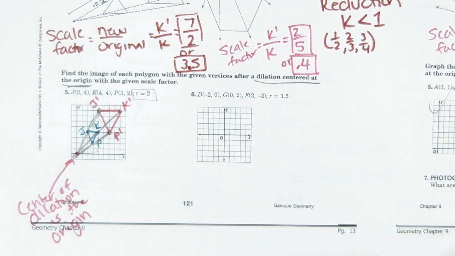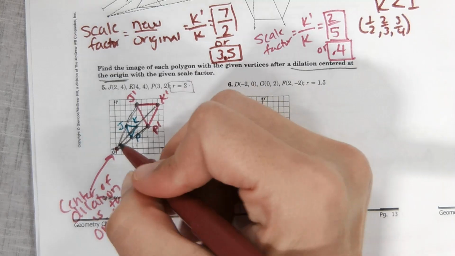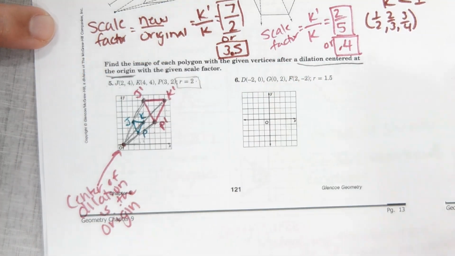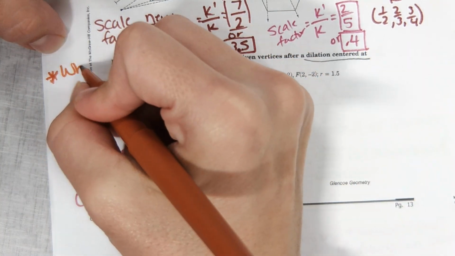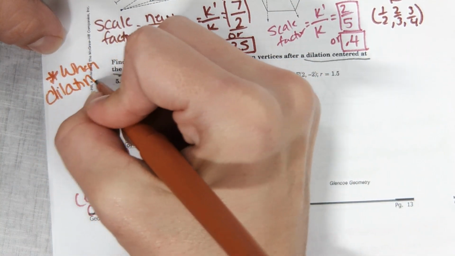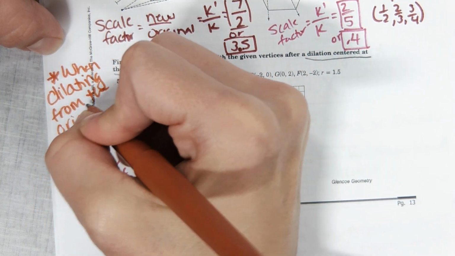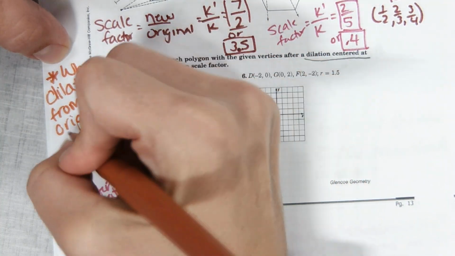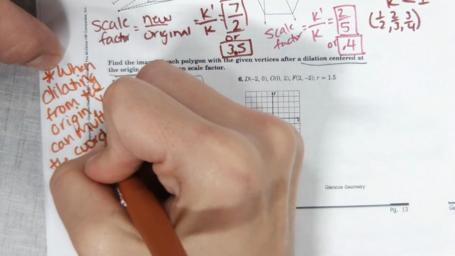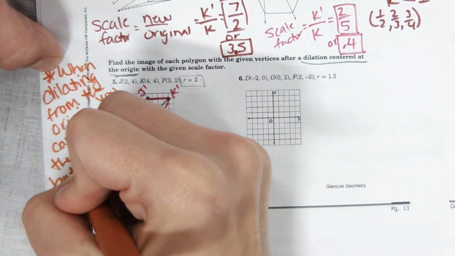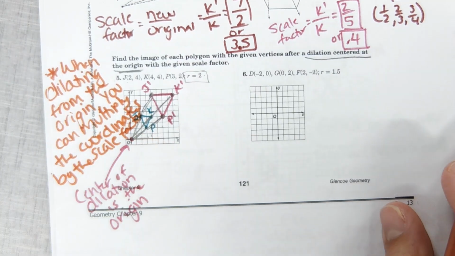However, there is another way that we can do this when it's centered at the origin. And I want to show you that way too, because it's a little bit easier to use than trying to figure this out. So just make a note on the side. I'll use a different color. Okay, note on the side. When dilating from the origin, you can multiply the coordinates by the scale factor to figure it out.